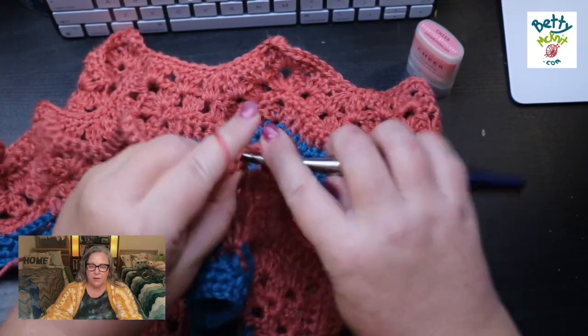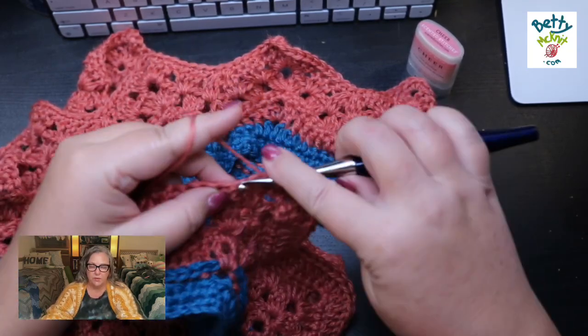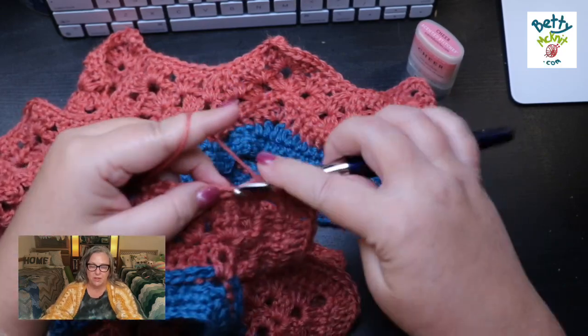I'm getting used to this splitting yarn. Doesn't seem as bad as it did.